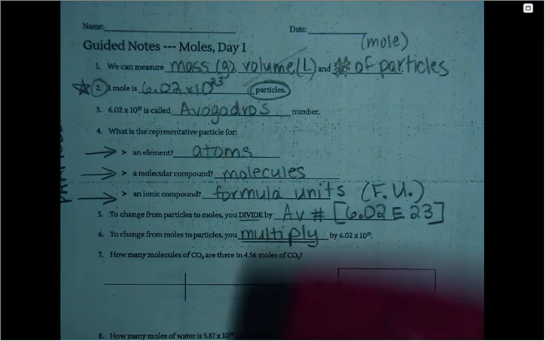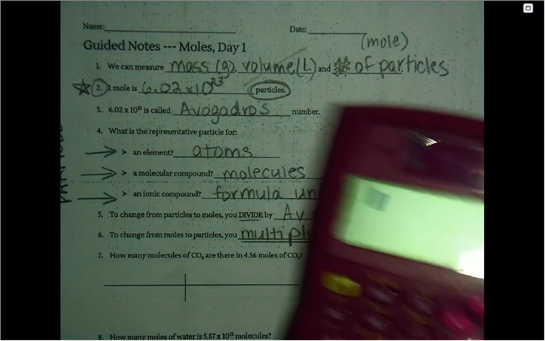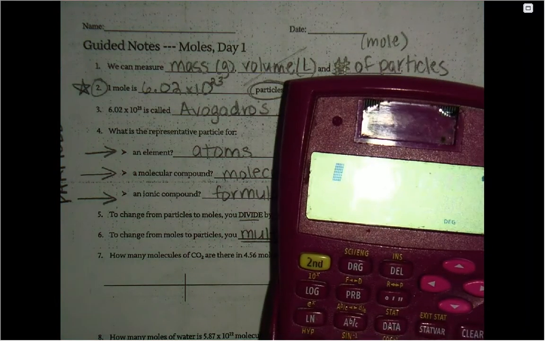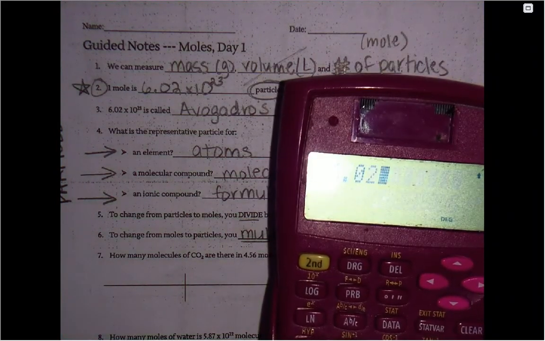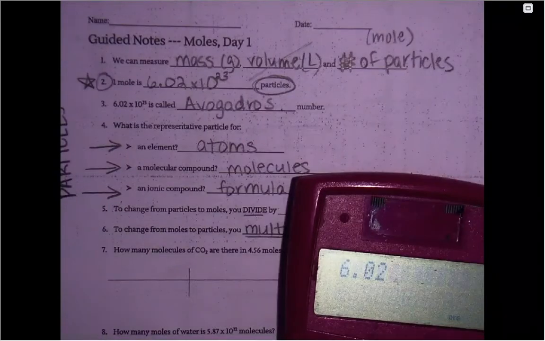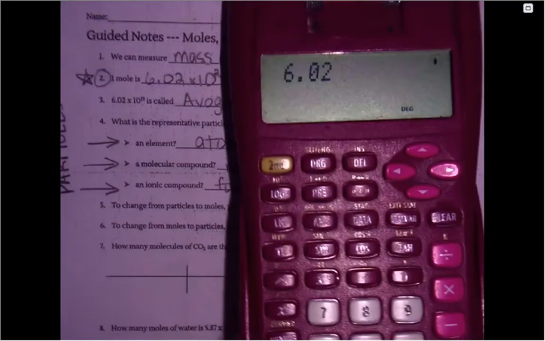Guys, you need to be practicing. What you will be doing is, here you go, 6.02. So go ahead and type that in. Oh, there it goes. Now it's on the screen. There it is.